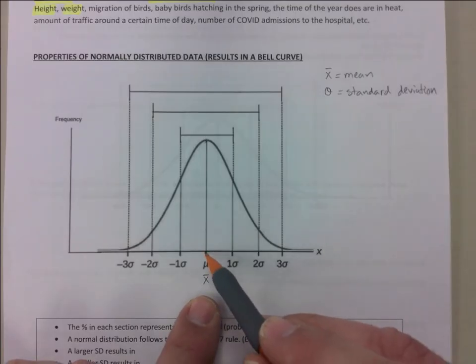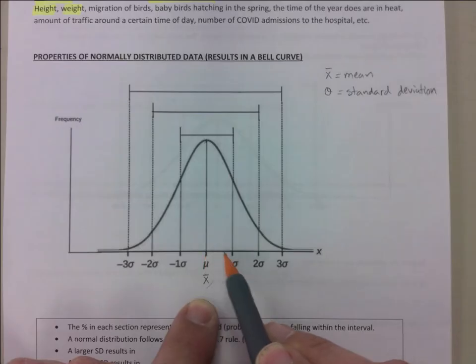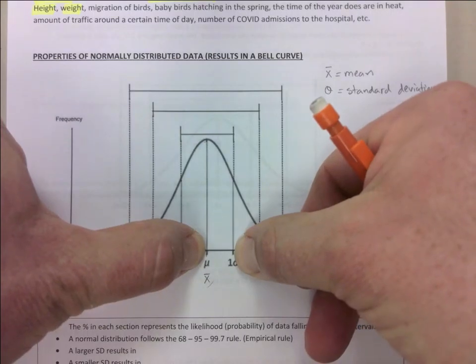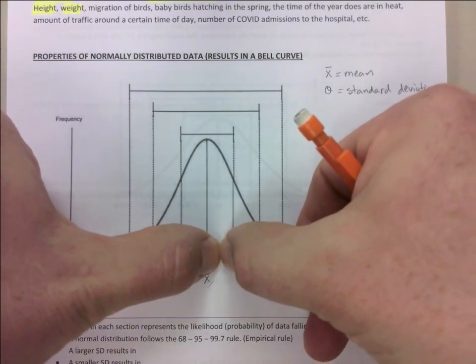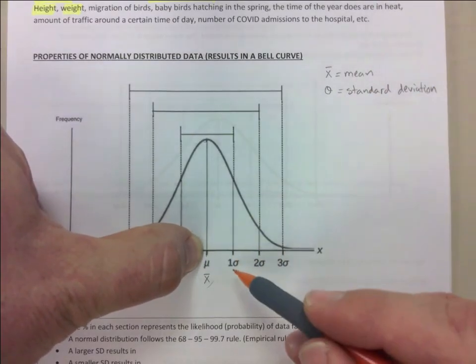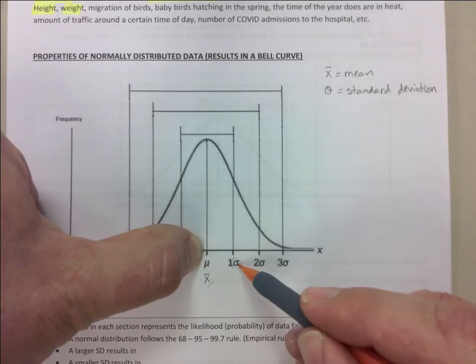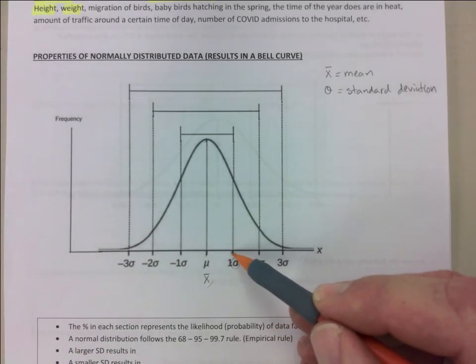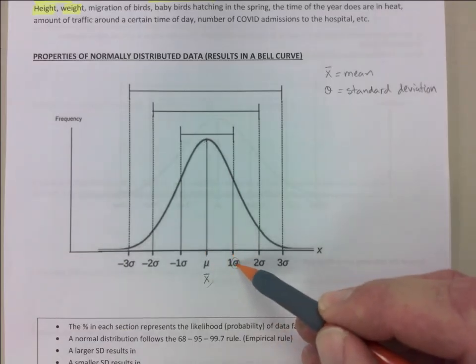So what we're saying is that the mean is here, and these bars have a certain width, just like before. It's like a histogram. And the width of this bar is determined by your standard deviation. So from now on, it's kind of like making a histogram where the width of the bar is the standard deviation that you've calculated.